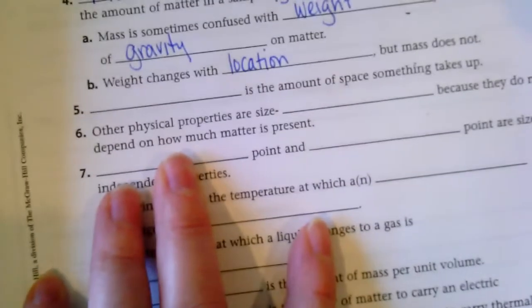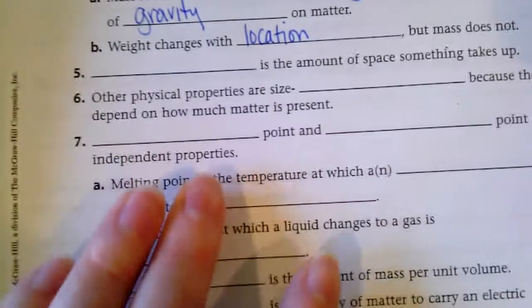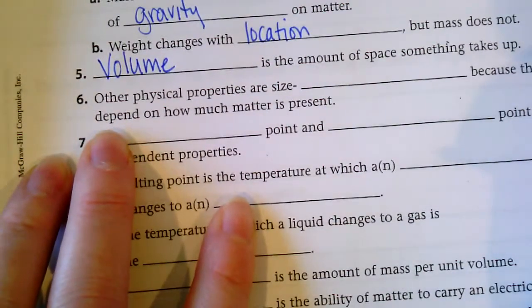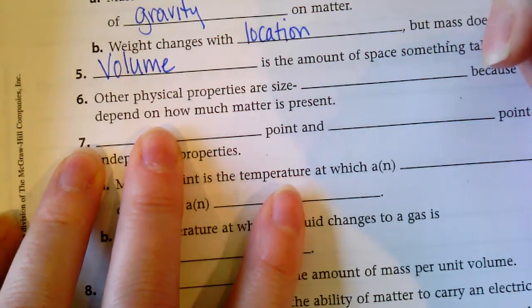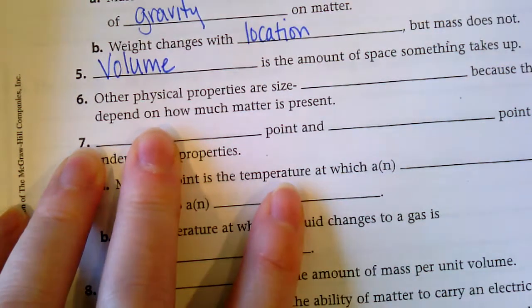Okay? Let me move my camera. I'm getting better at this, right? Look at that. All right, volume is the amount of space something takes up. Okay? And we did a little bit with that when we did that floating boat lab thing.